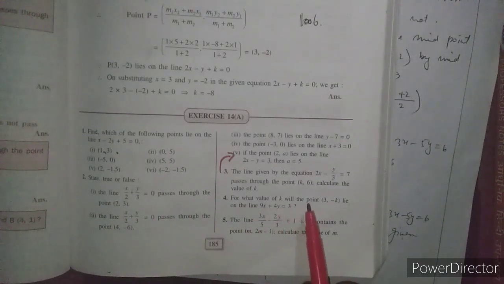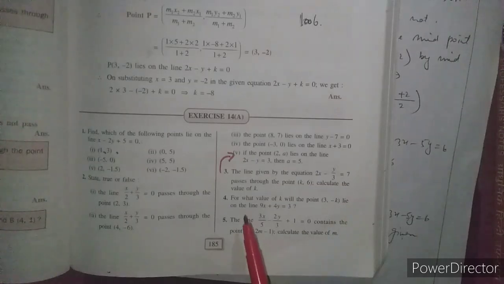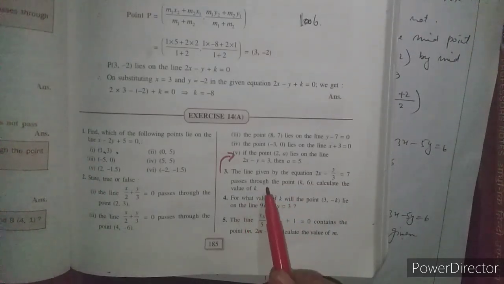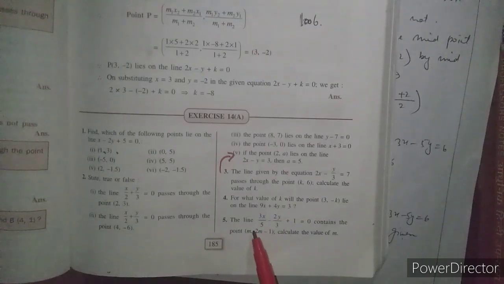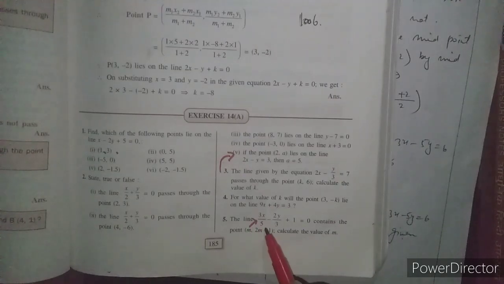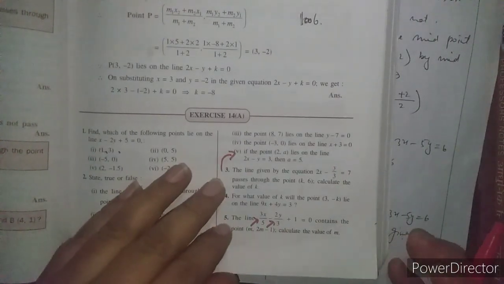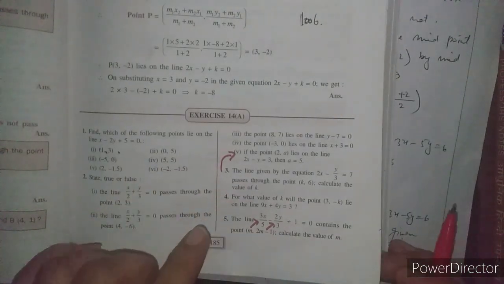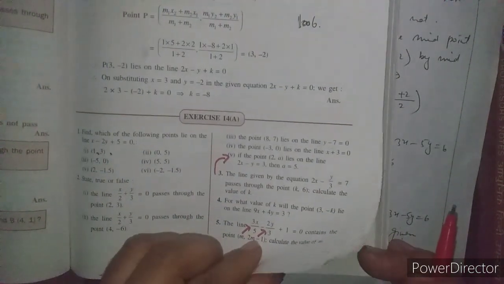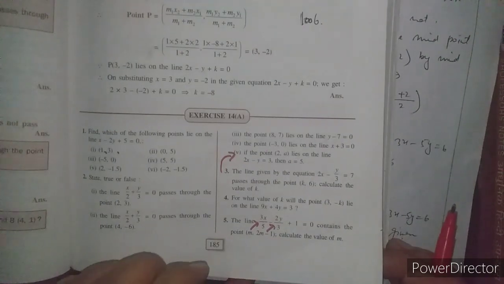For what value of k will the point (3, minus k) lie on the line? For what value of k means exactly the question is like question number 3 only. Question number 5 says the line contains this point, calculate the value of a. The line contains this point means simply put x equal to m and y equal to this, we will get the value of m, right? So question number 4 and 5 are the simple copy of question number 3 only.